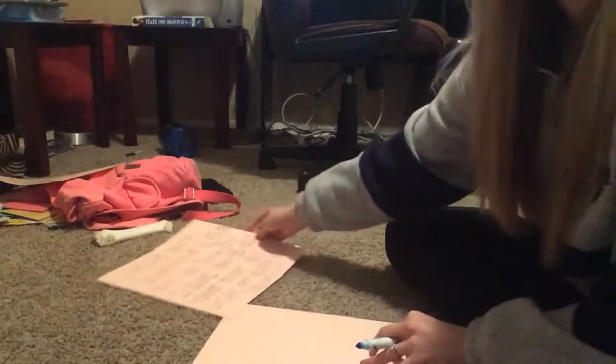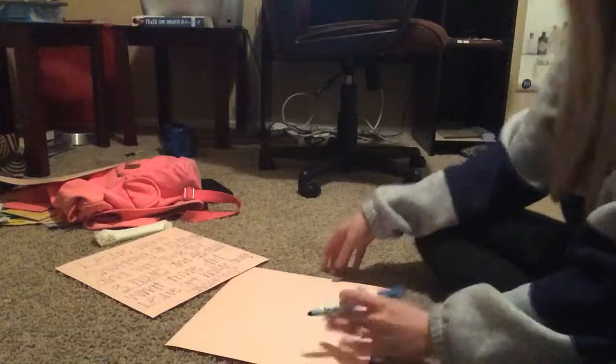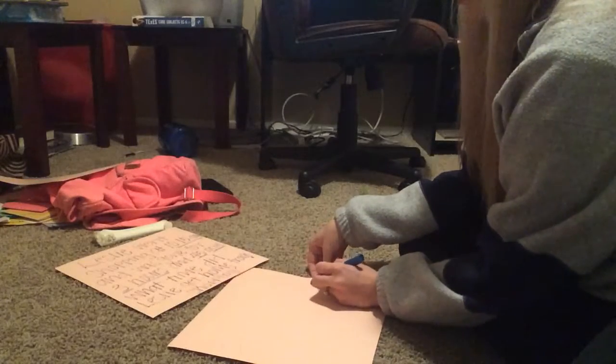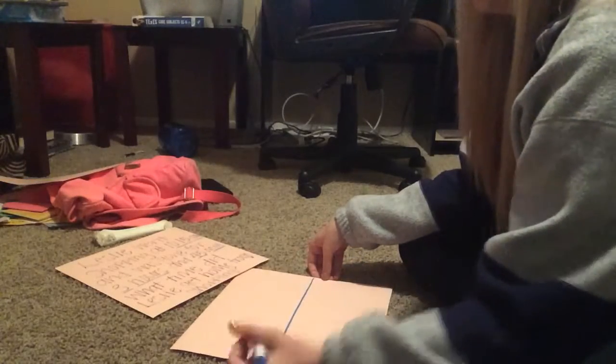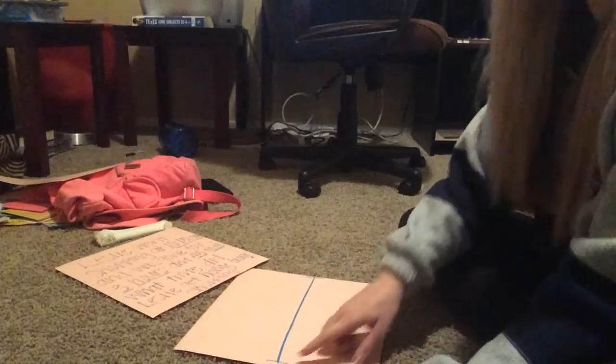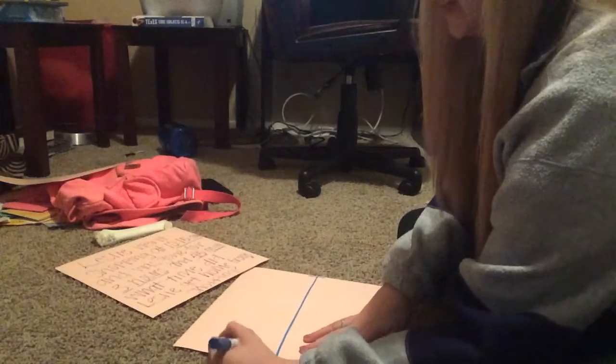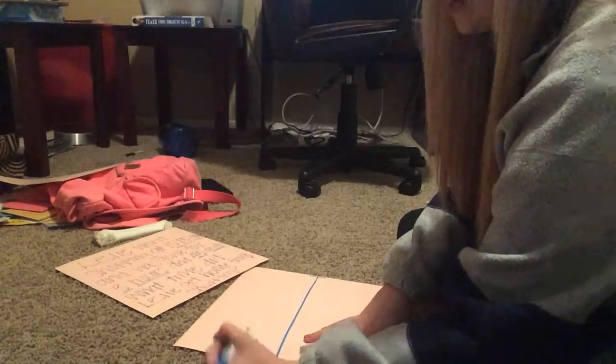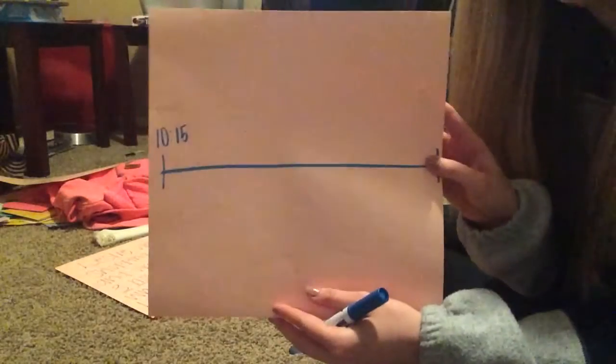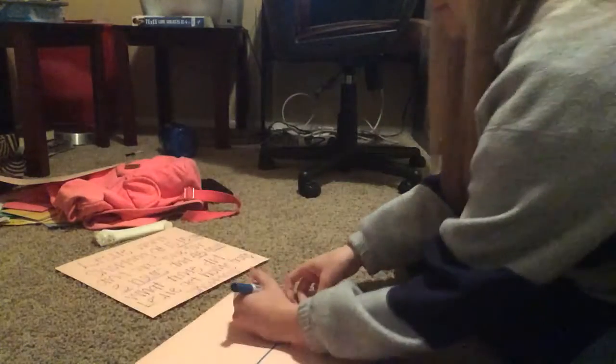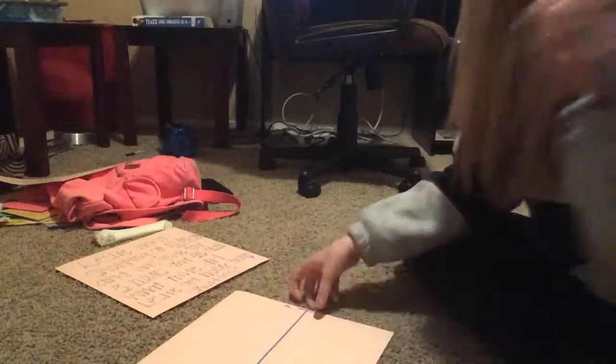So the first way that I'm going to solve this is the linear way. So I'm going to draw my timeline. The start time is going to be 10:15 because that's what time Leslie left her house. And then the end time over here, I'm going to write a question mark because that's what we're looking for.